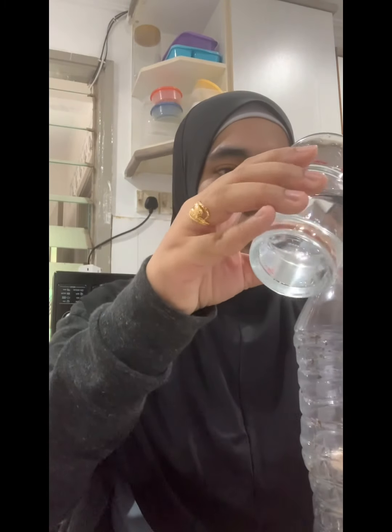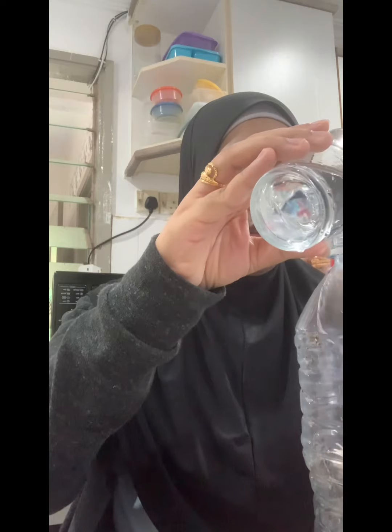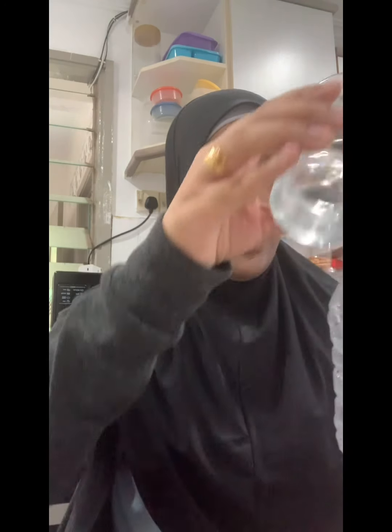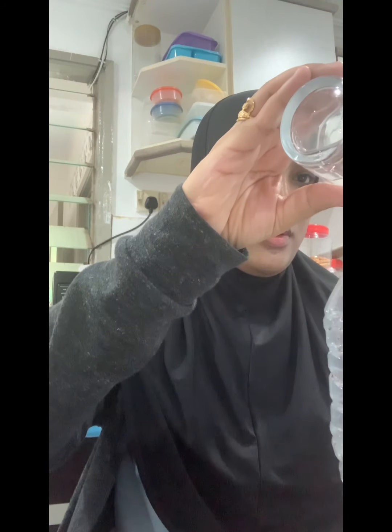Then we add 10 milliliters of distilled water, wet the soil completely, and place the stopper on.